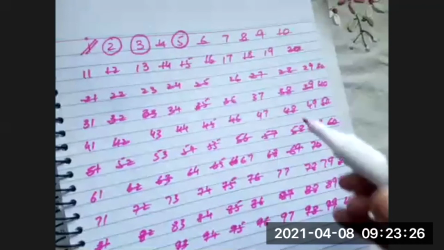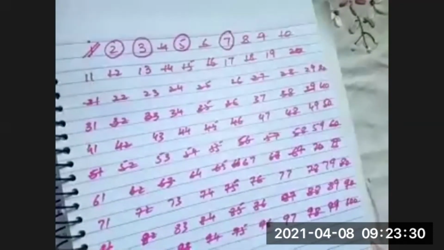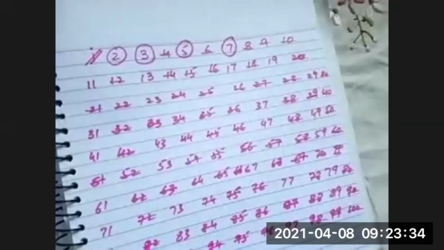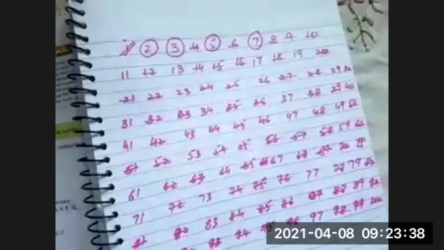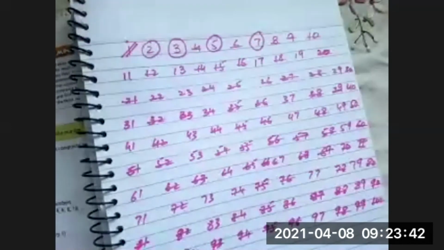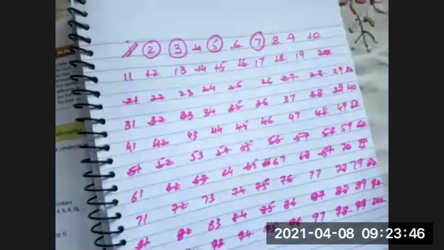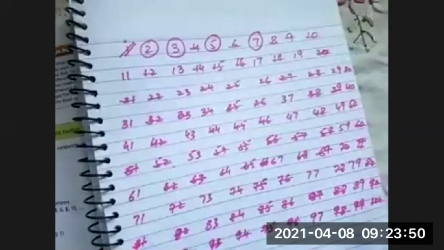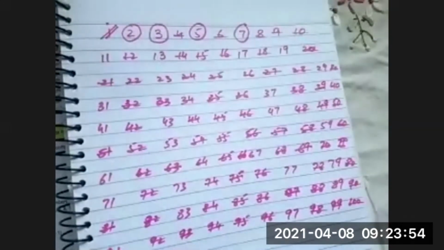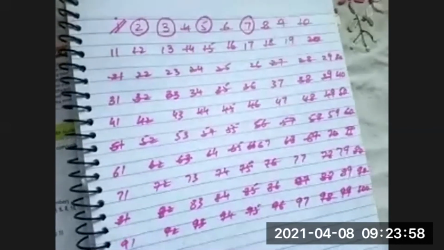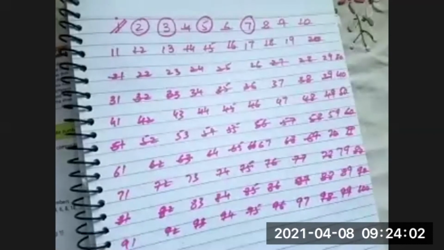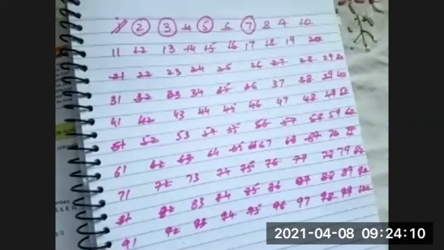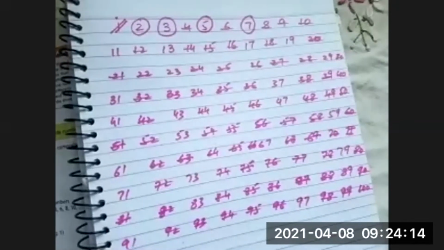So now you are left with 7 as a prime number, divisible by 1 and itself. Now cross the table of 7 from this counting. 2 7s are 14, 21 crossed. Look, somewhere you will find the multiples of 7, 49, and then 77, okay. The table is given in the book also.